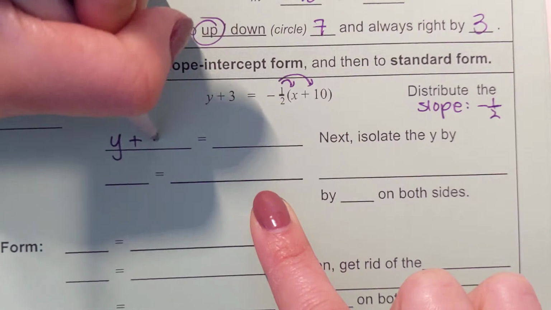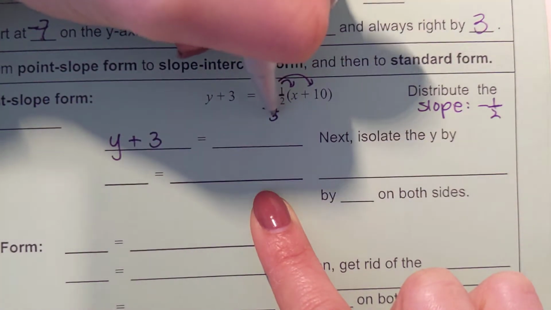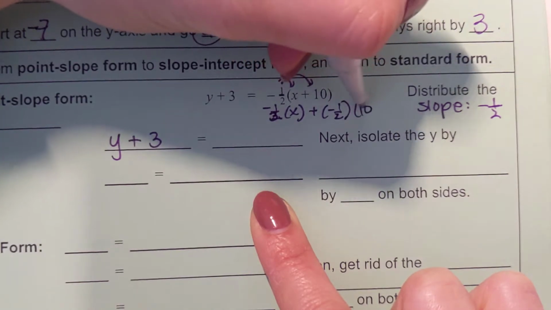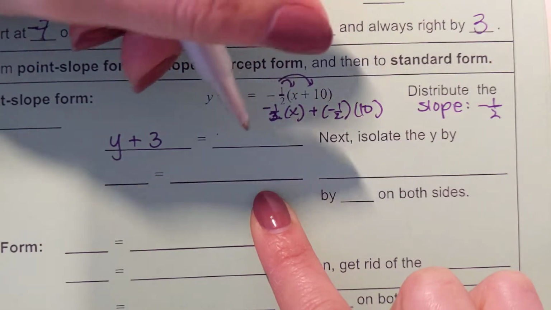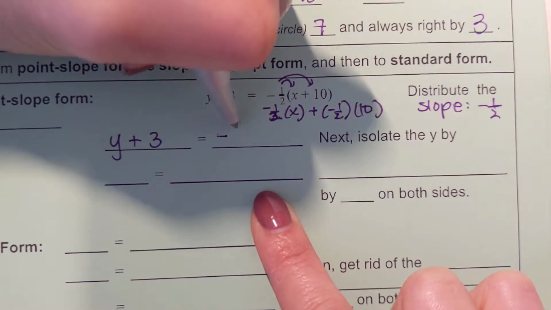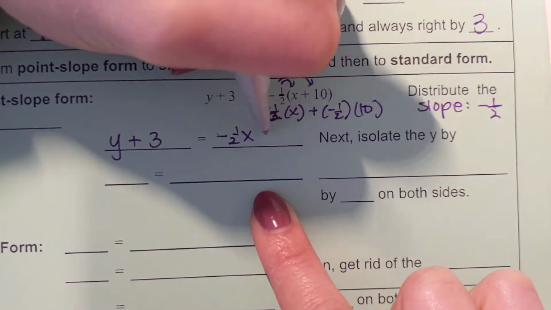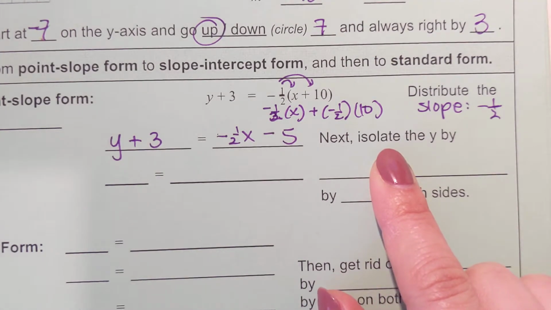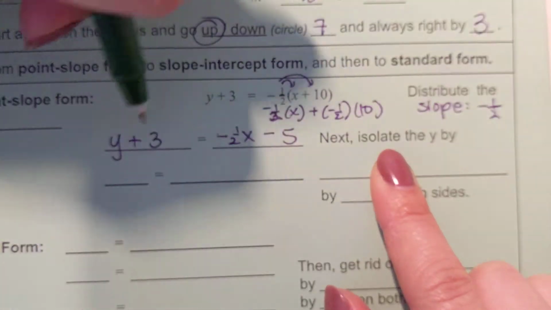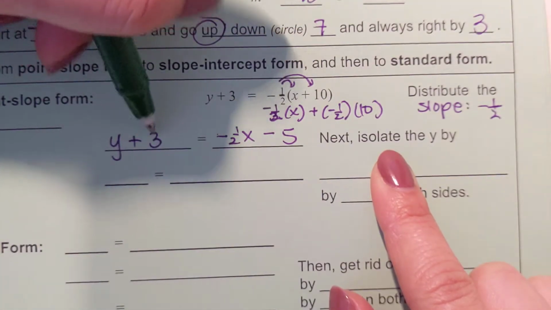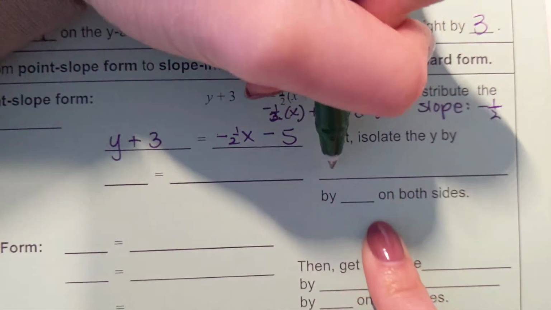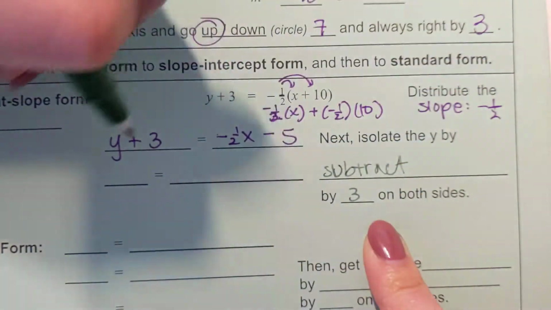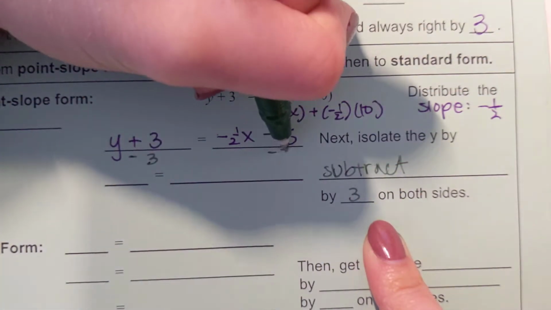So if I do that, then I'm having negative 1/2 times x and negative 1/2 also multiplying 10. So that is negative 1/2 x minus 5. Next, we are going to isolate y. Y has this 3 next to it. It's an added 3, so the opposite is to subtract by 3 on both sides. So minus 3, minus 3.